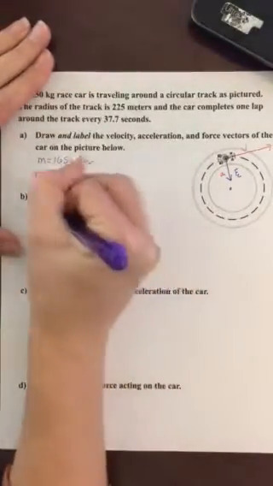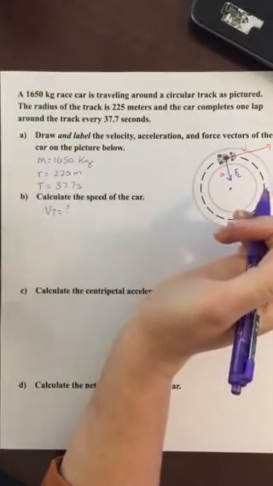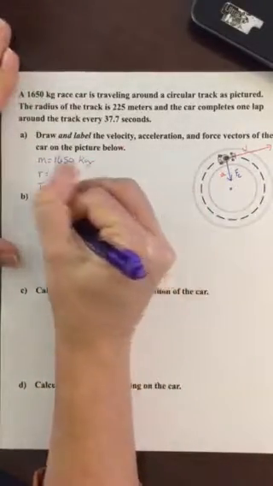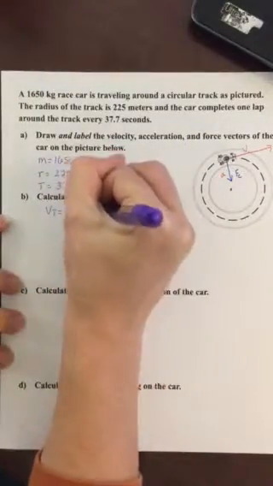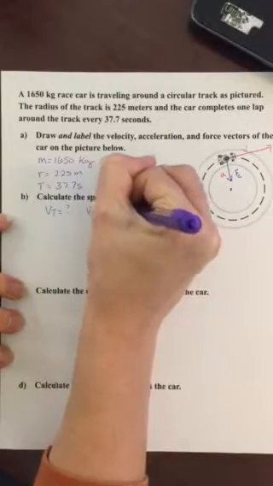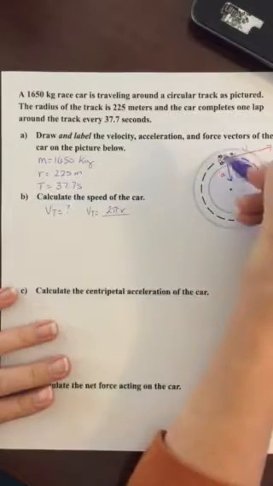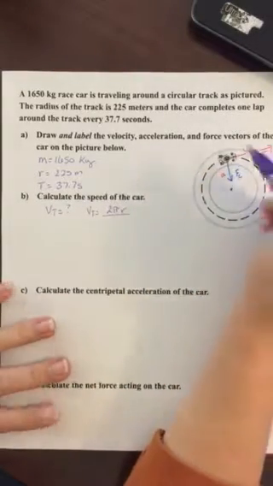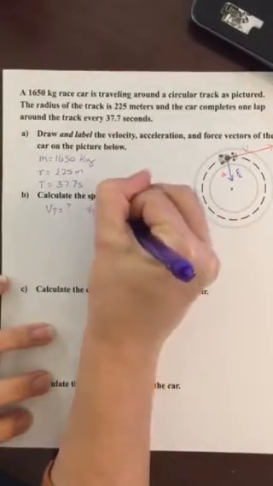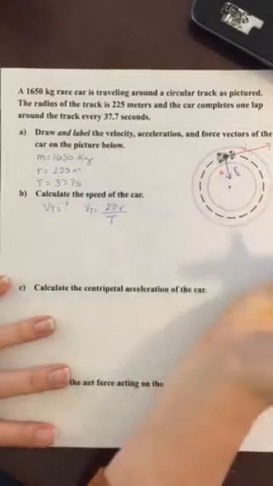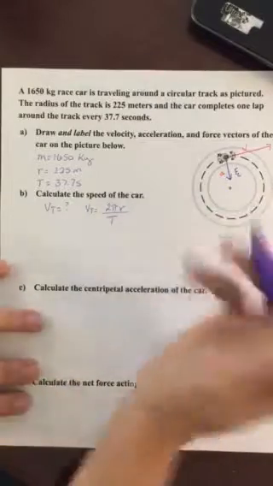So part B, calculate the speed of the car, which is our tangential velocity, which is what that little t stands for. It does not stand for period. This is not the period of the velocity, it is the tangential velocity. So our formula to calculate tangential velocity is 2 pi r over T. 2 pi r is how you calculate the circumference of a circle, which is the distance that a car travels when it goes around the outside of a circle. And then the period is simply the time it takes. So it's still distance divided by time, but when you're going in a circle, your distance looks a little different.